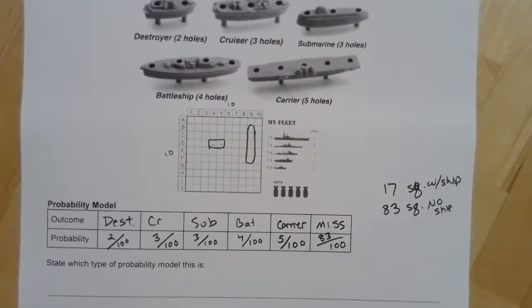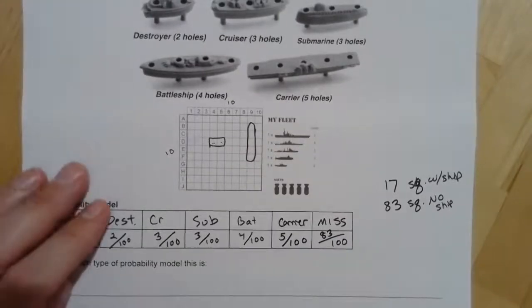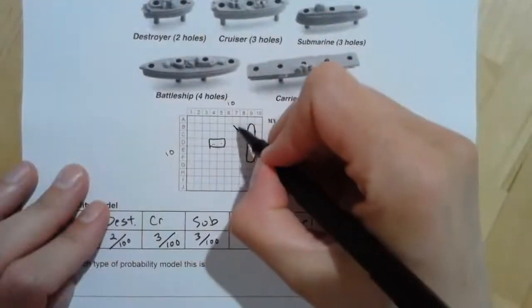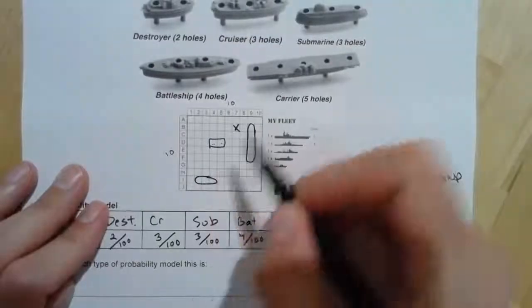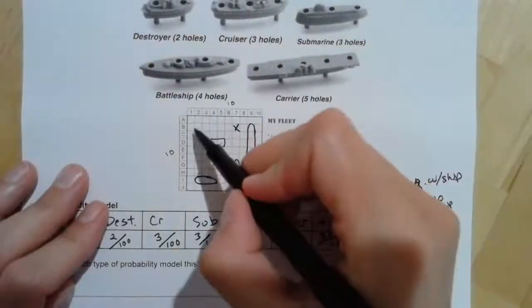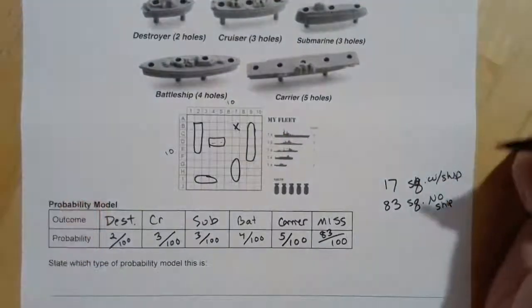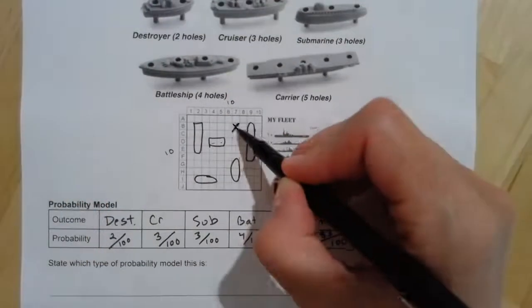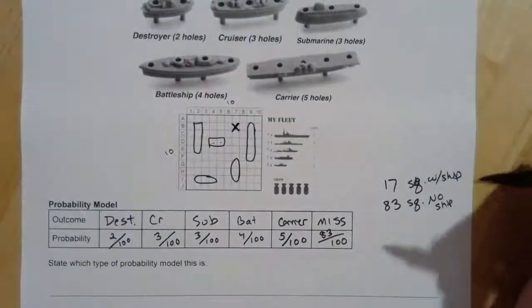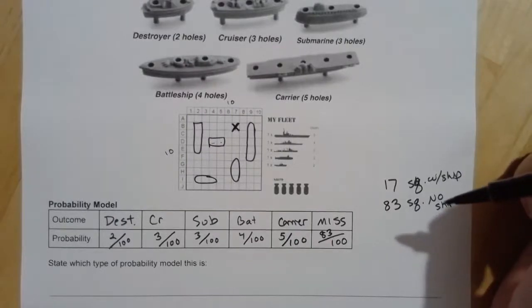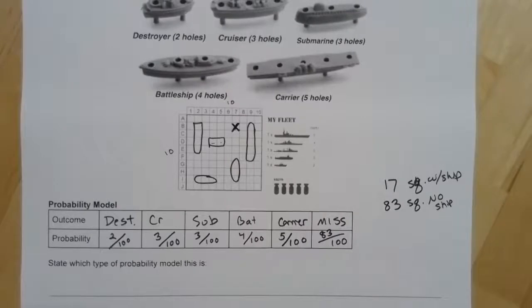Now, something interesting to note is after you make your first guess, say you guess B7 and there's no ship there. Of course, I haven't placed my others. Here's my 3-er, here's my 3-er, and here's a 4-er. All right. So now that I've missed, I can go ahead and guess again. But now there's only 99 squares left.